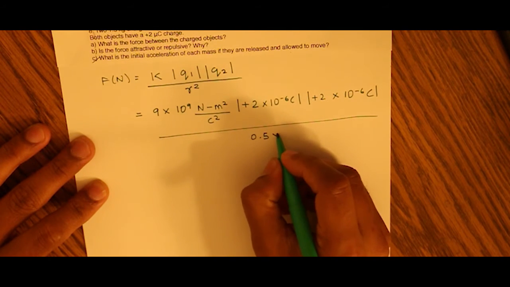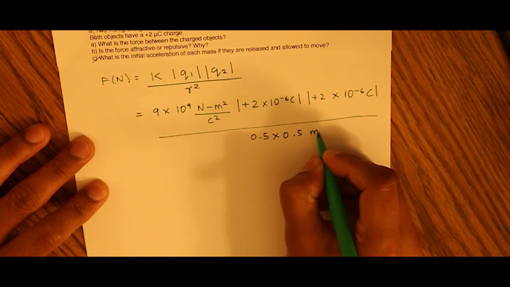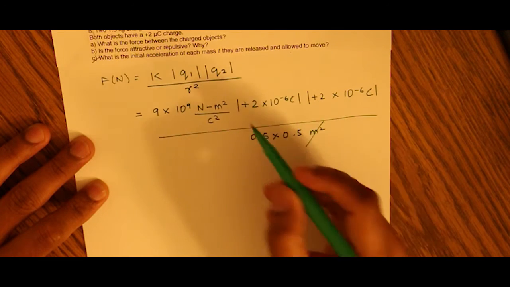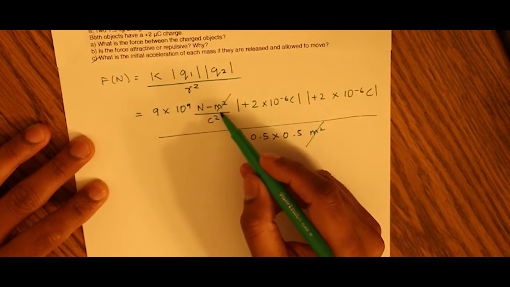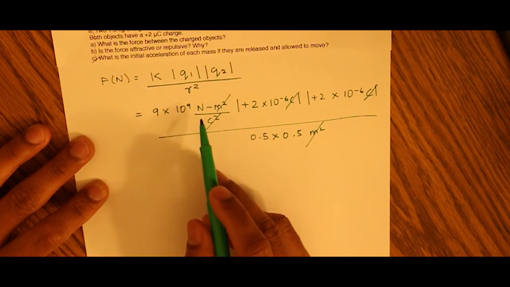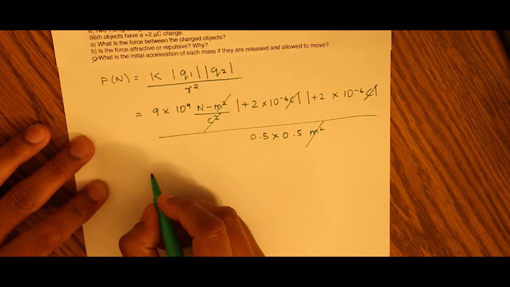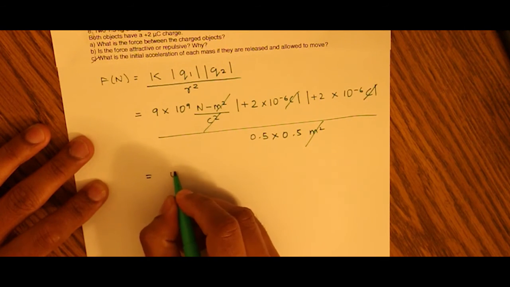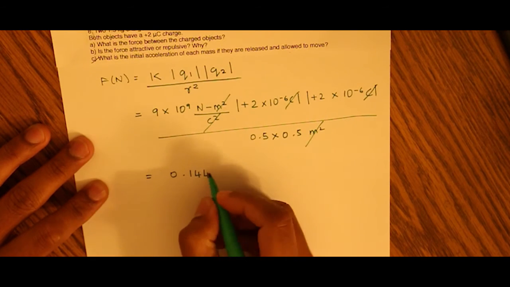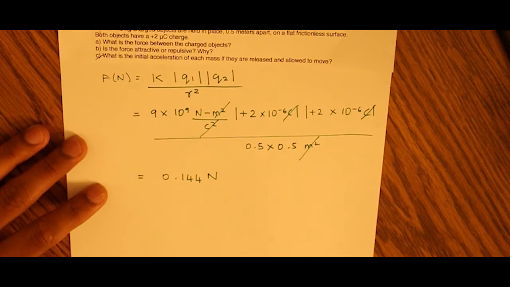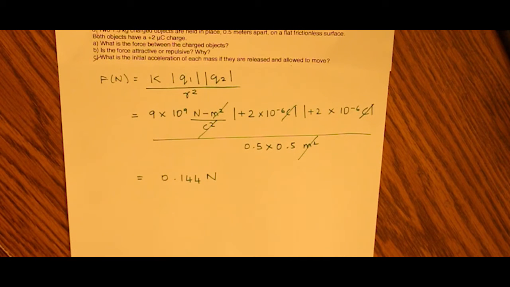So we can just square that, and we'll have meters squared here. Notice how the units cancel. We have meters canceling here, we have coulombs canceling out, and we're left with units of newtons, which is a force. So once we do this math, we arrive at a force of 0.144 newtons.